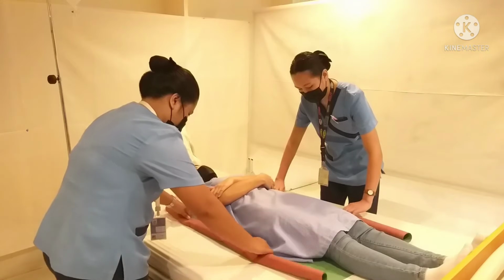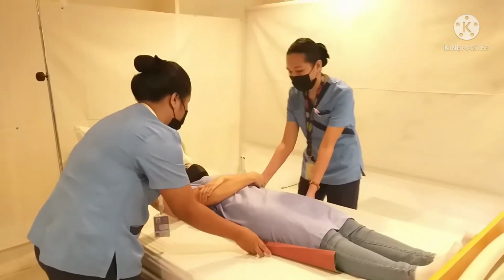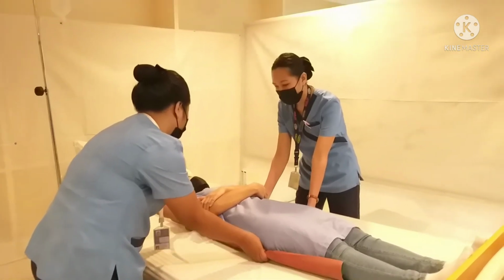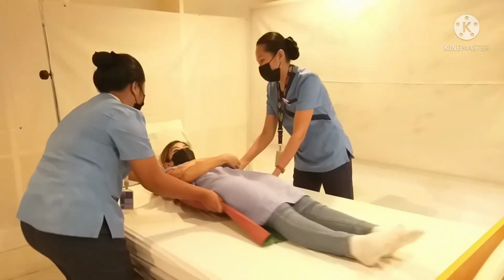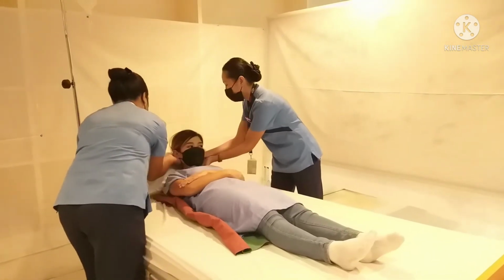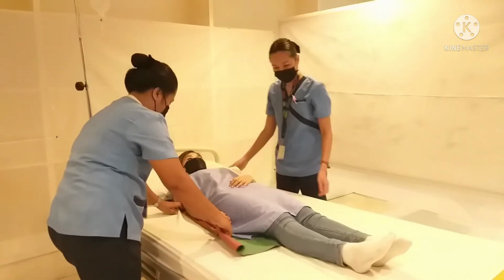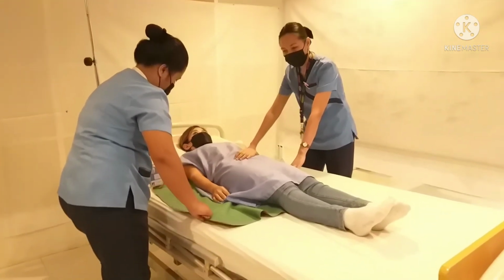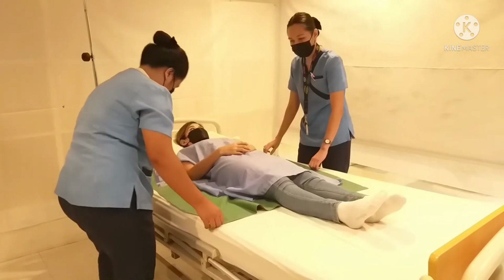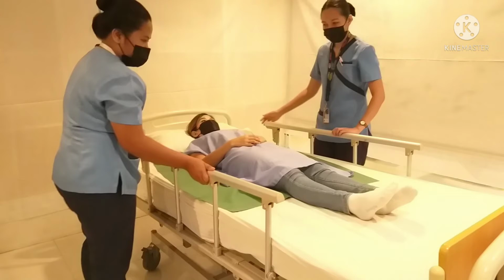The 2 carers will grab the sheet at the patient's upper back and hips. Observe proper body mechanics as you pull the sheet upwards. Put the pillow back on the patient. Remove the sheet afterwards. Side rails up to ensure safety.